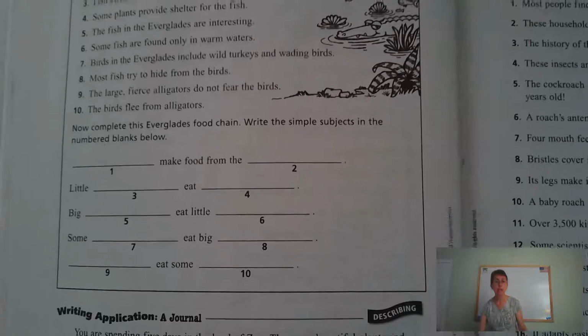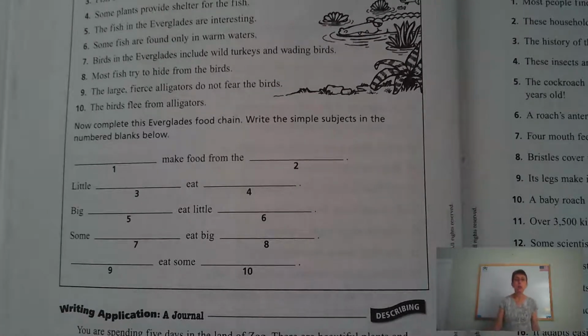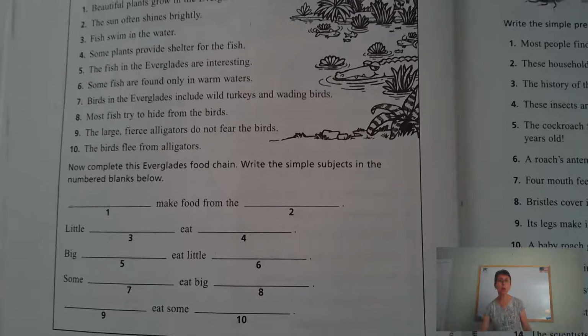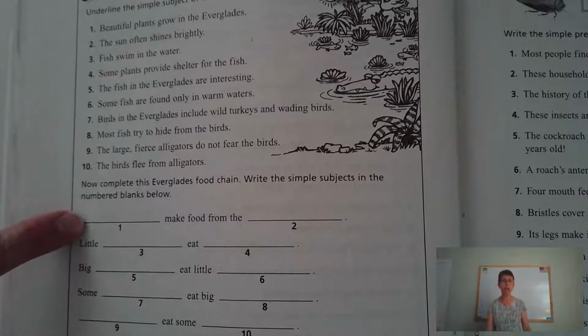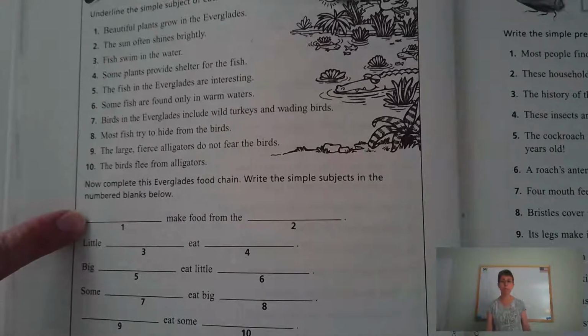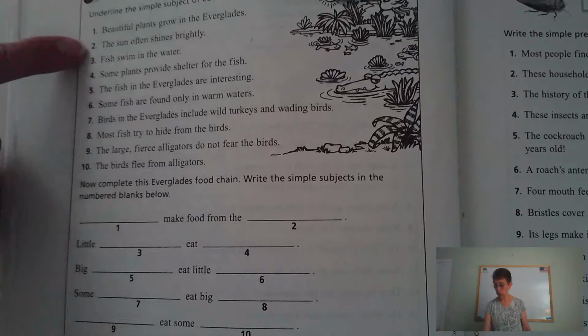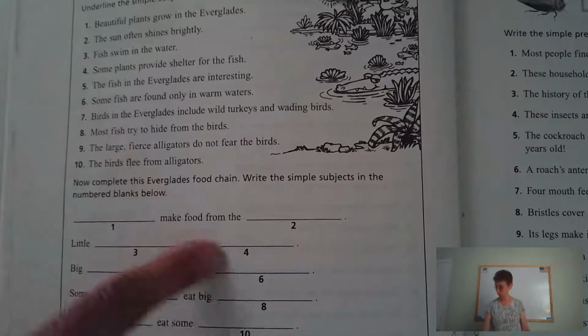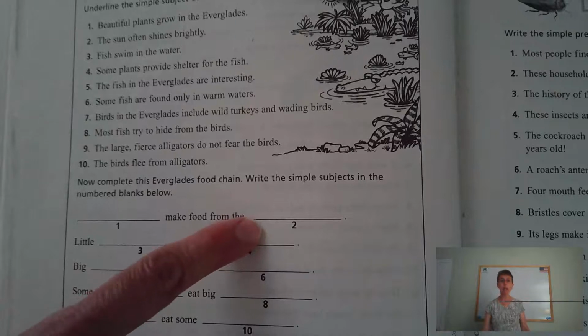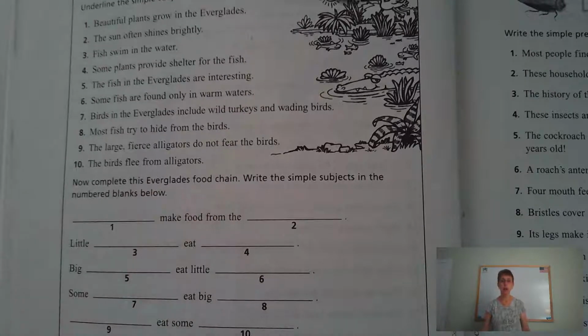Then in the second part, it says to complete this Everglades food chain, write the simple subjects in the numbered blanks below. So whatever you underlined in sentence number 1 as your simple subject, you will then fill in on blank number 1. In sentence 2, whatever you underlined as your simple subject there, you will then fill in blank number 2 here, and so on.